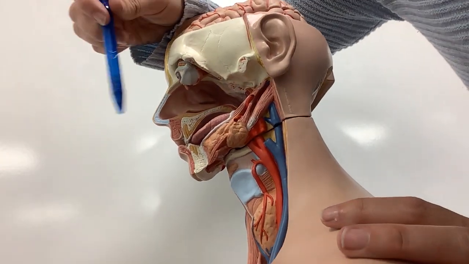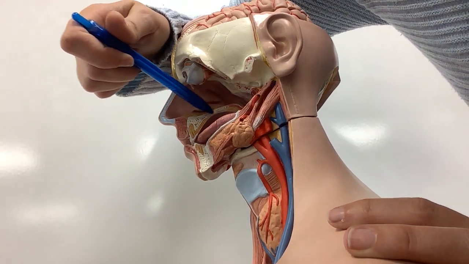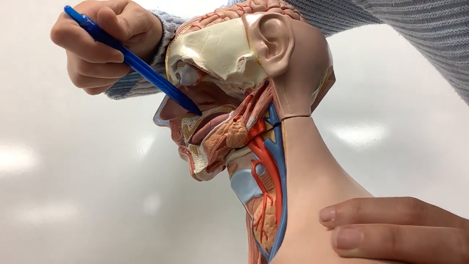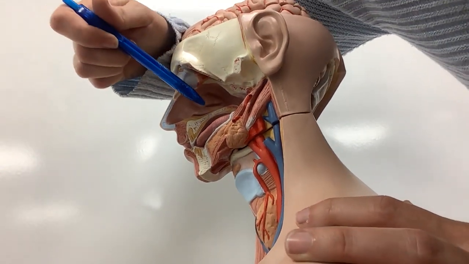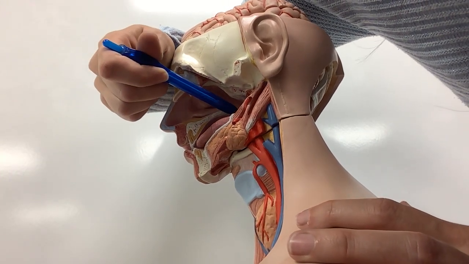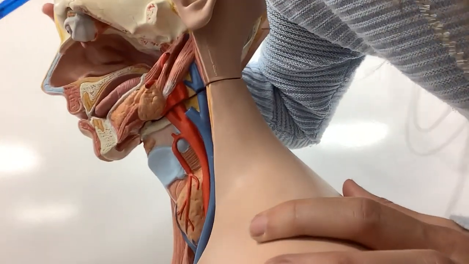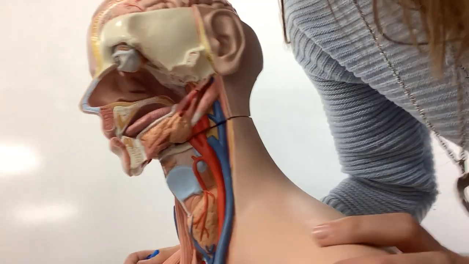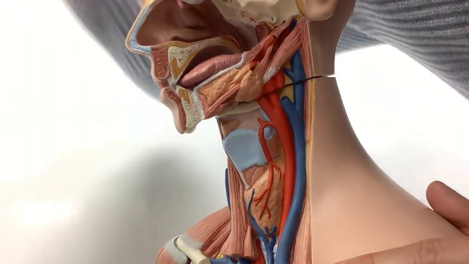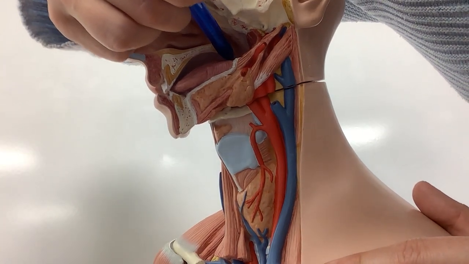Now, if we look here, this bone here that's covered by mucosa is gonna be the hard palate. Then if we look right behind the hard palate, once the bone ends, that's gonna be called the soft palate, and it's gonna end in the uvula. Let's see if I can make it easier to see. So this is the hard palate, the soft palate, and it ends down here at the uvula.